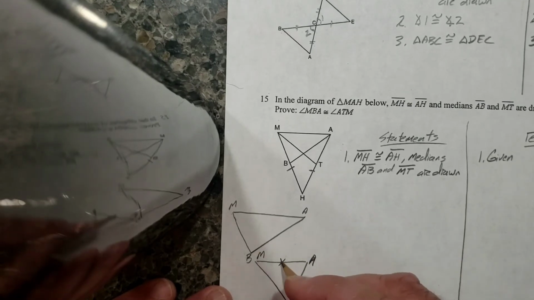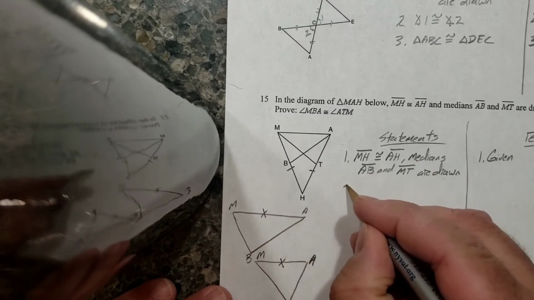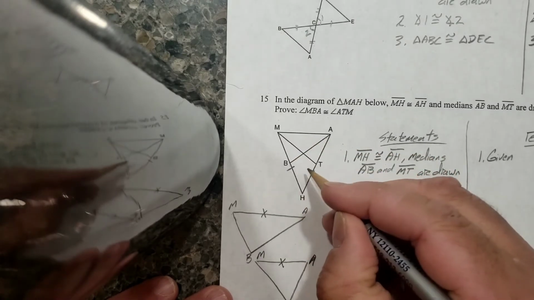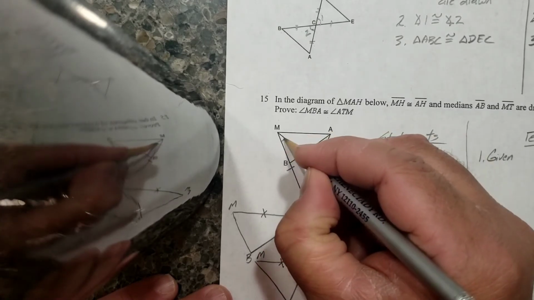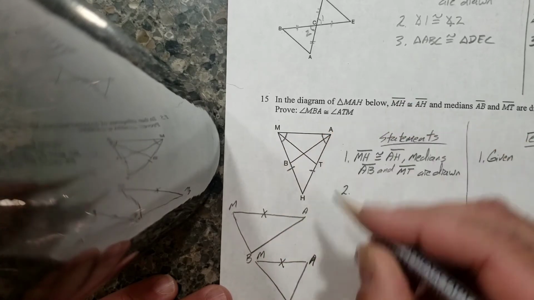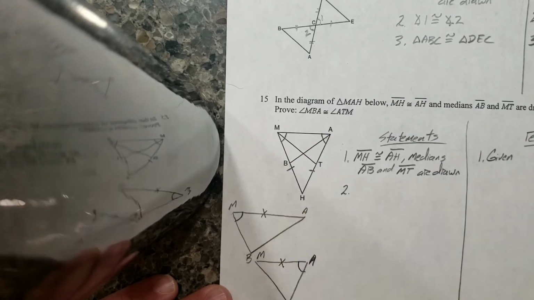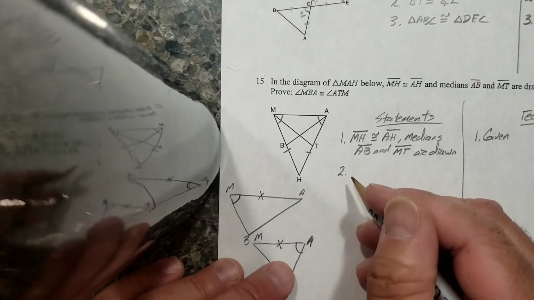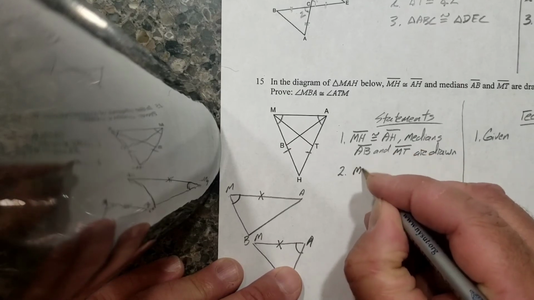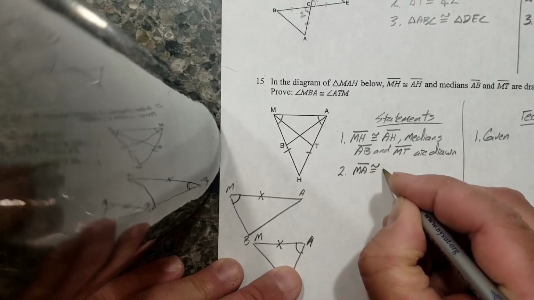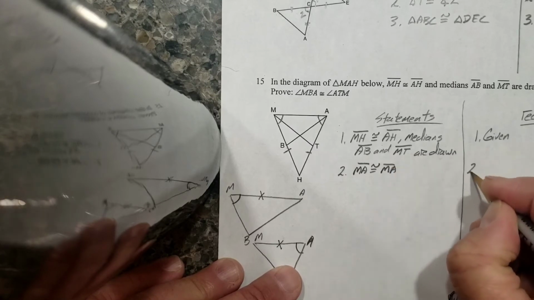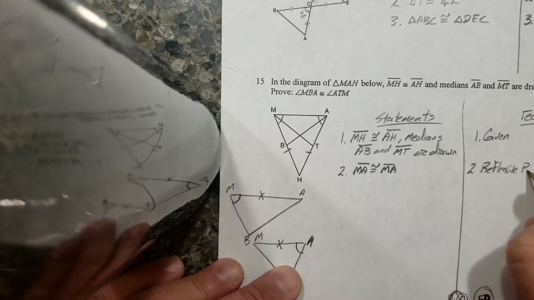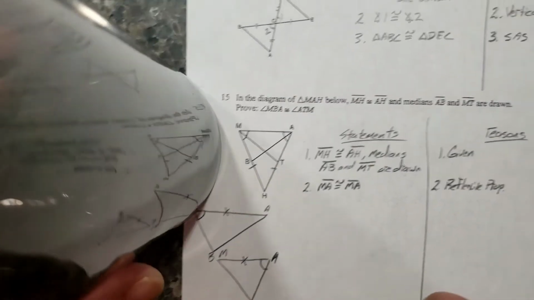We can see that these are the same, so that's going to end up being a reflexive property we're going to use. I'm also looking at the full triangle. If these are the same, that makes it an isosceles triangle. So these angles are the same. So this angle here and this angle here, if you do it separately. So what I'm going to do is I'm going to put that right in here. MA is congruent to MA, and that is the reflexive property. Okay, so we have that.